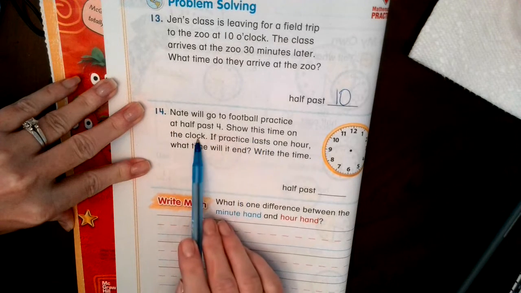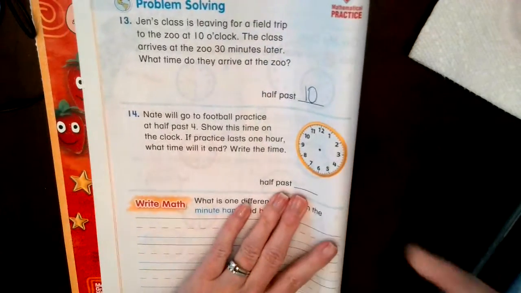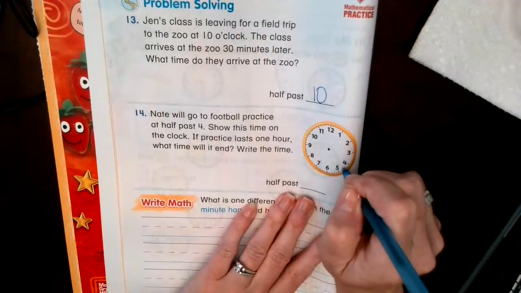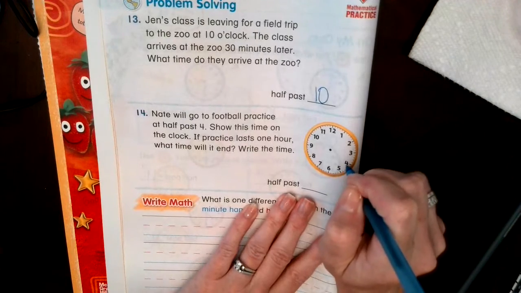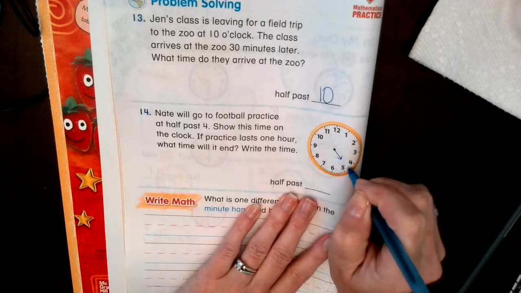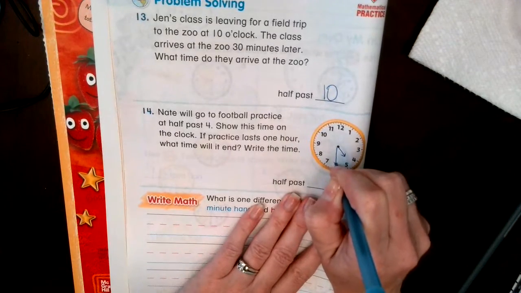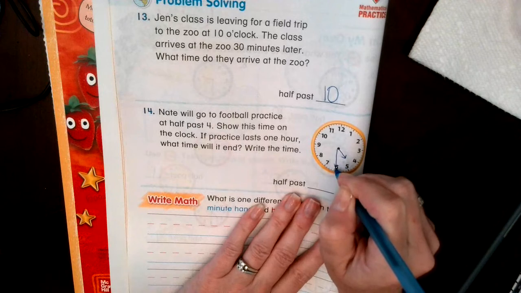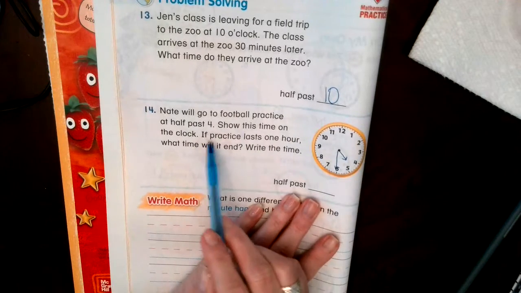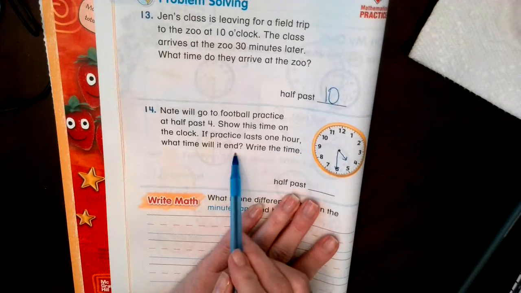Number 14. Nate will go to football practice at 4:30. Show this time on the clock. All right. So 4:30. So remember, the hour hand has to go between the 4 and the 5. So make a short hand pointing between the 4 and the 5, and the minute hand to the 6. That's 4:30.